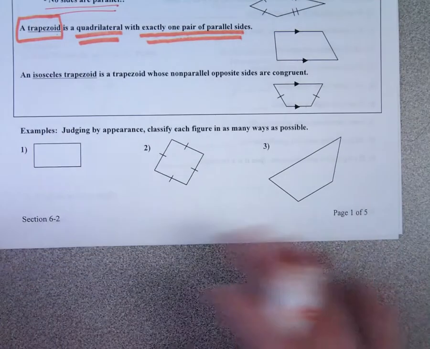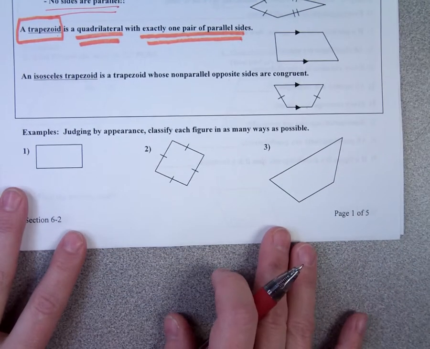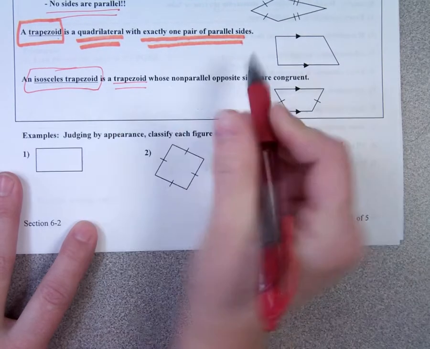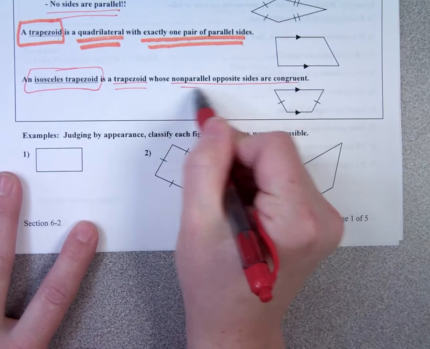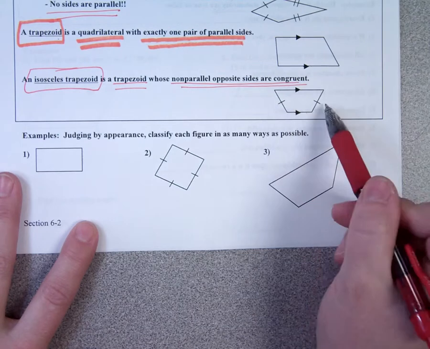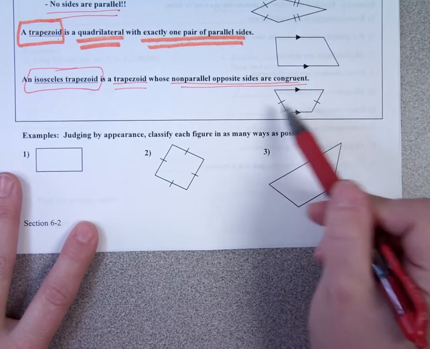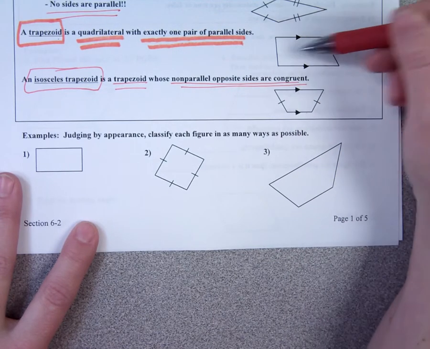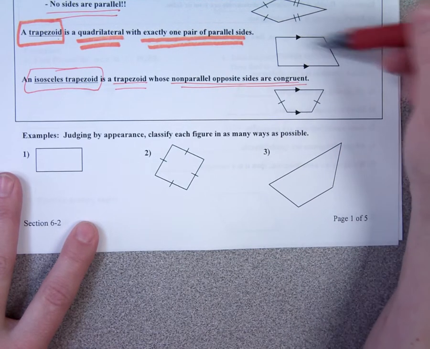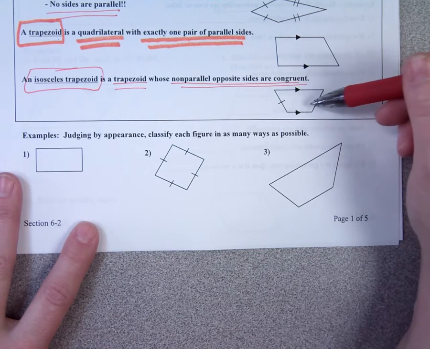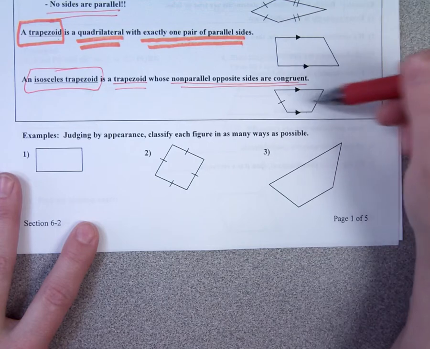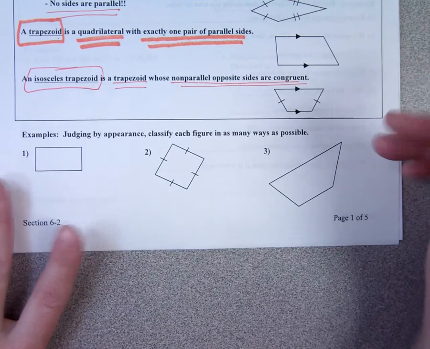Okay, and then we have a special kind of trapezoid, and that is called an isosceles trapezoid. It's a trapezoid where the non-parallel sides are congruent. So these sides here that aren't parallel, they're congruent. And that's what makes something an isosceles trapezoid versus just a plain trapezoid. So like on this one, the opposite sides, they're not congruent, so we just call it a trapezoid. And then this one, the opposite sides that aren't parallel, they are congruent, so this one's an isosceles trapezoid.